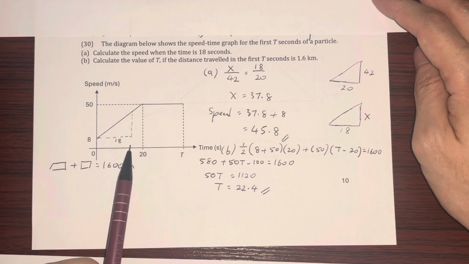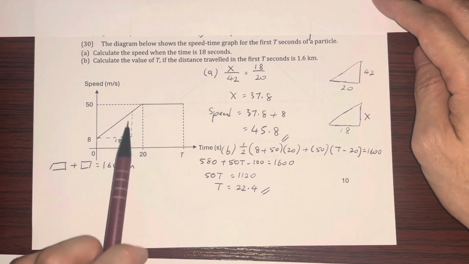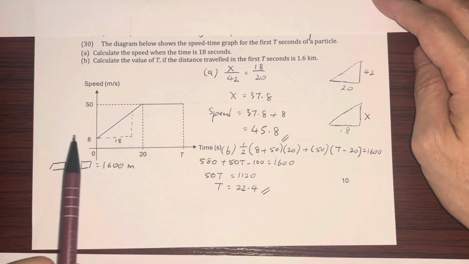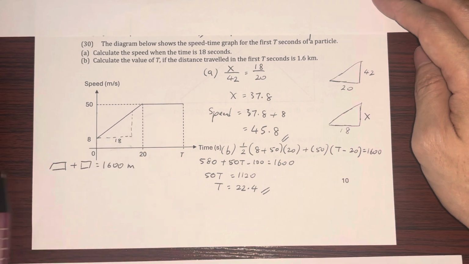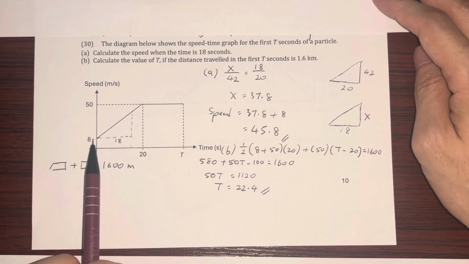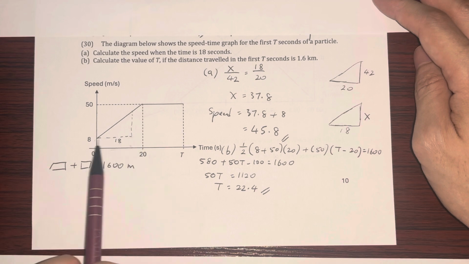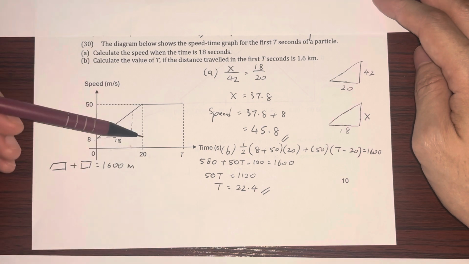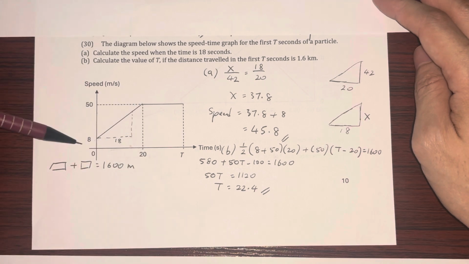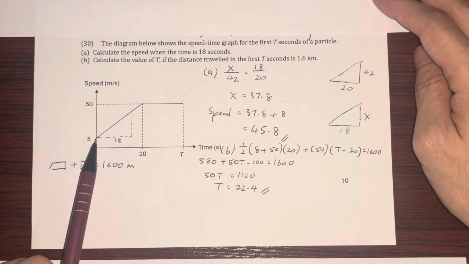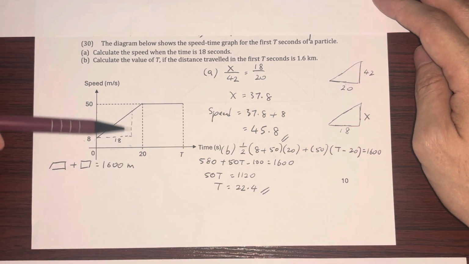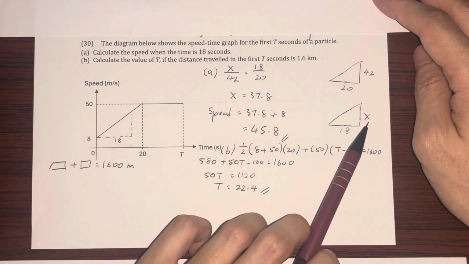So I need to draw those two triangles. So the smaller triangle is over here, and the bigger triangle is over here. And again, these two are similar. So let's draw the bigger triangle. So here to here is 20, and then here to here is 50 minus 8, so it's 42. So it's 20 and 42. So the smaller one will be 18, and then this distance I don't know. So it's 18 and x.